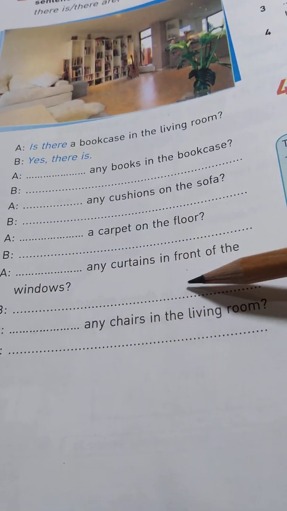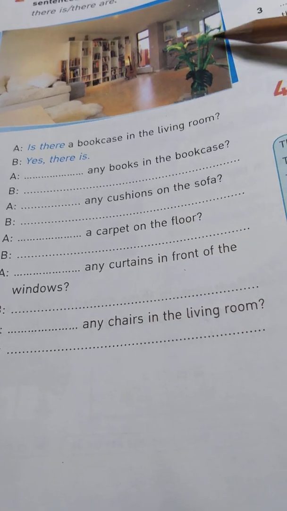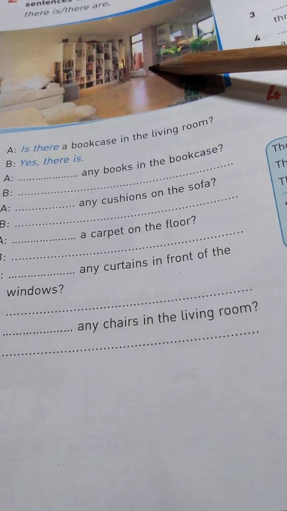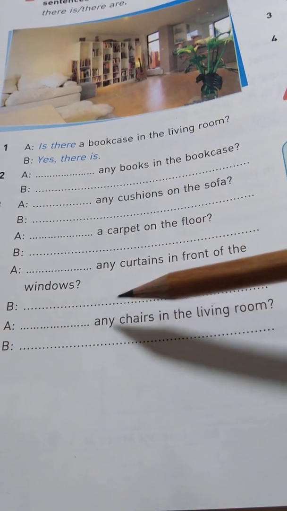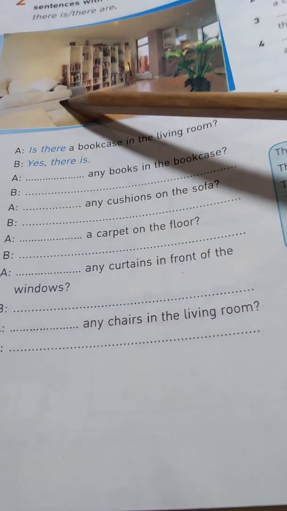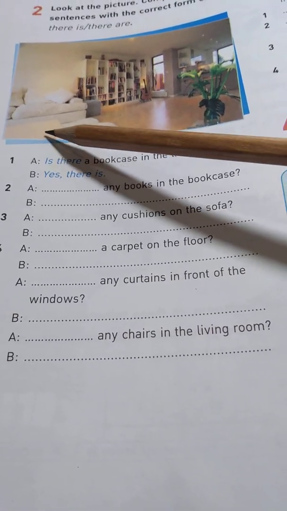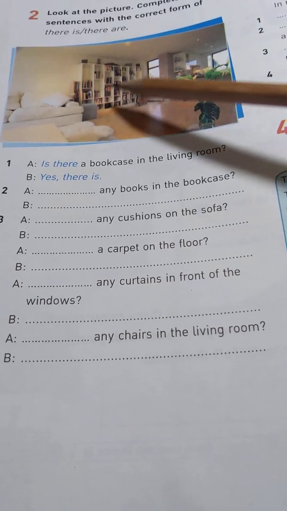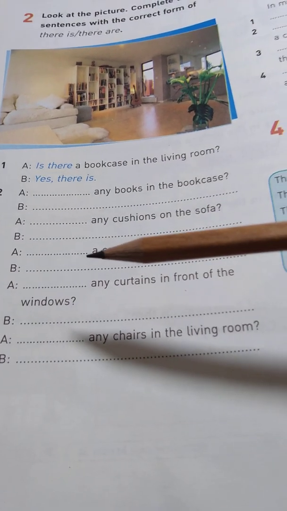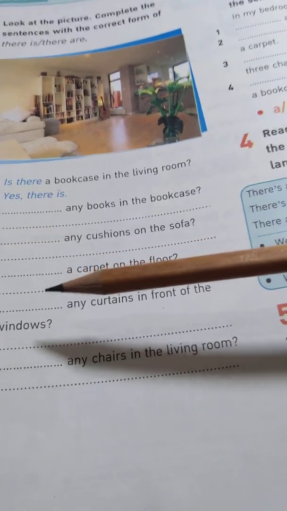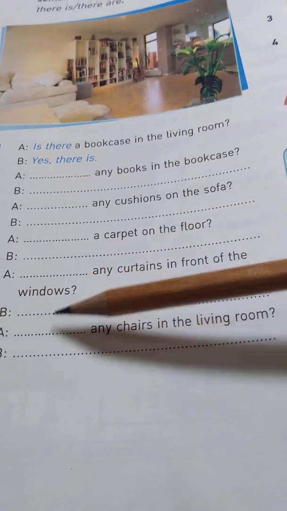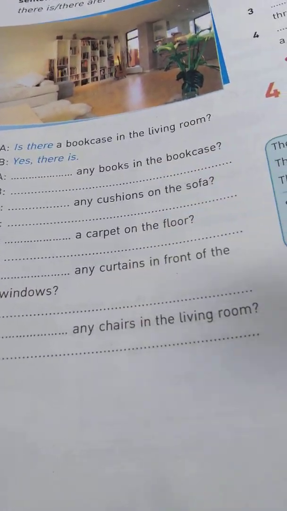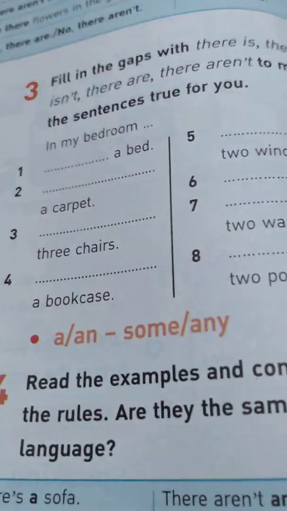Are there any curtains in front of the windows? Doesn't look like it. I don't see any curtains. I'm going to say no, there aren't. Are there any chairs in the living room? I don't really see an armchair or anything, do you? I see a sofa. So if they call a sofa a chair, then there's a chair. I don't see any others. So I'm going to say there aren't any chairs in the living room, but there is a sofa, at least one sofa.